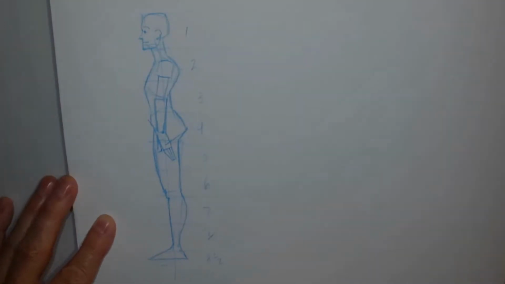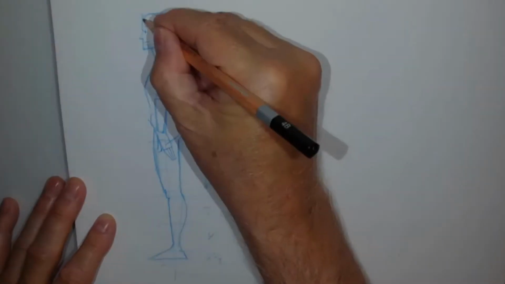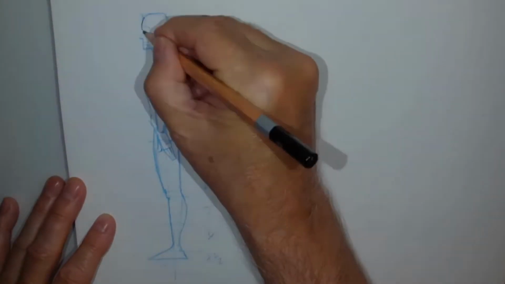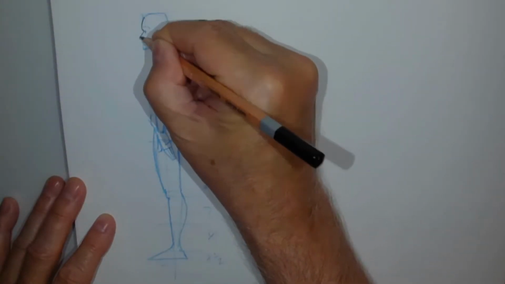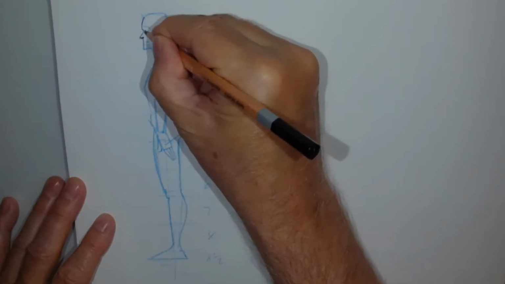Okay, so there we go. So just over 8 high. Let me just pencil that in so we can see it clearly. A little indent, because we haven't done a side view of the face, so I'm doing it very, very simple here.